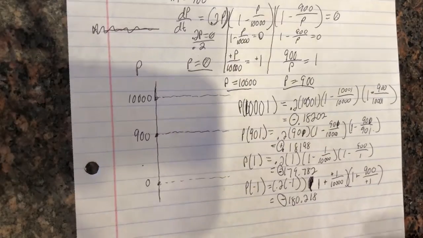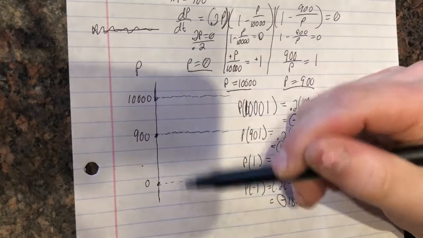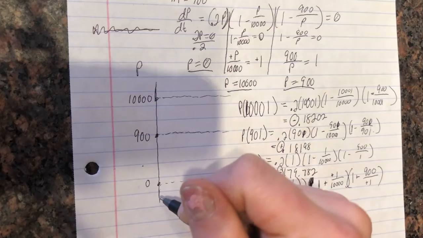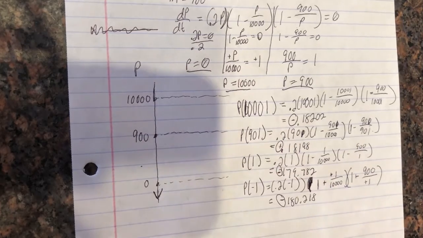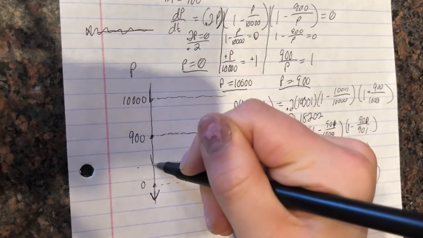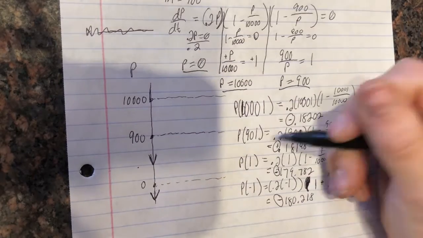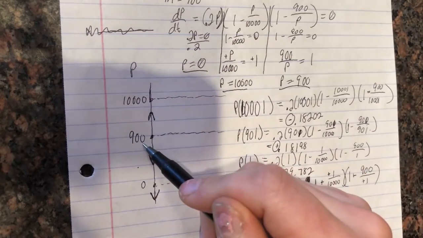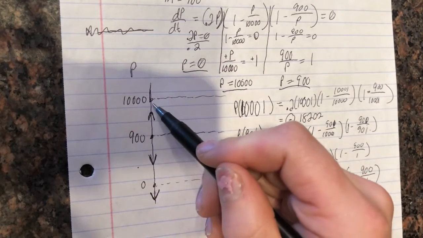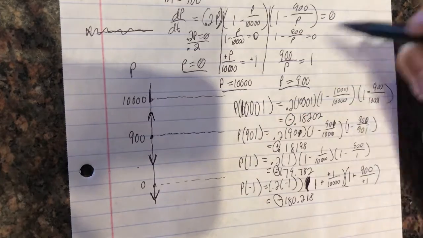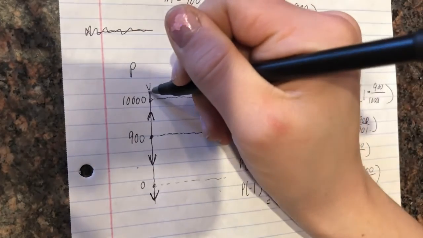So going back to the phase diagram, we're able to now put those signs into the phase diagram. So -1 is below 0, and we're able to see that that goes down. +1 is a negative also, so that also goes down. 901 is a positive, so that goes up. Now remember, 900 is our minimum, 10,000 is our maximum, so it makes sense that our population would want to rise to 10,000. And then 10,001 is down.